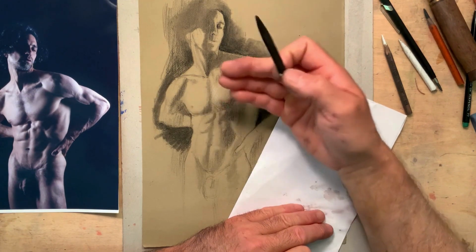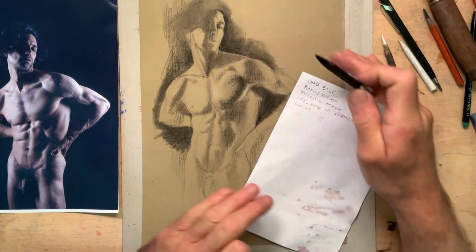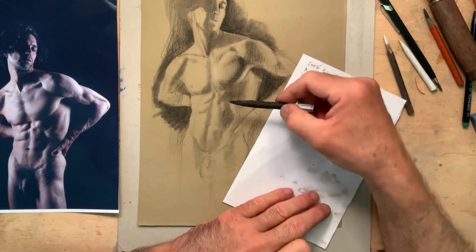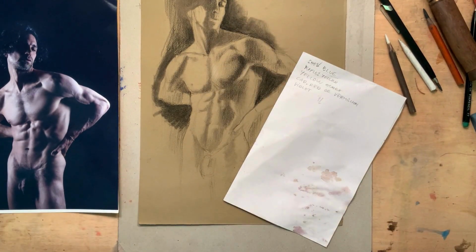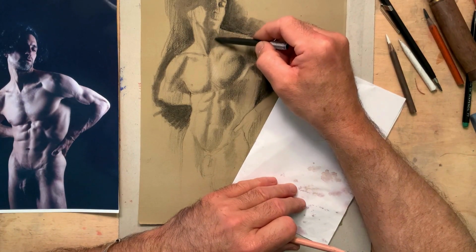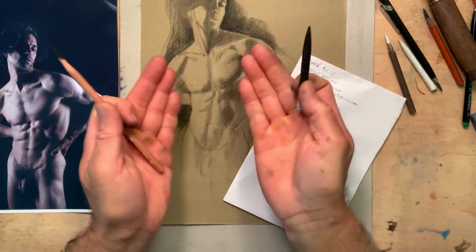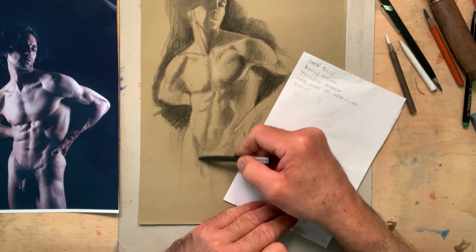The lightest value where they are, and the value of the paper where they are, and then play it from there, because most likely I will have to modify, darken or lighten some of the values that I put down as I start relating them to each other. I put them next to each other, right?